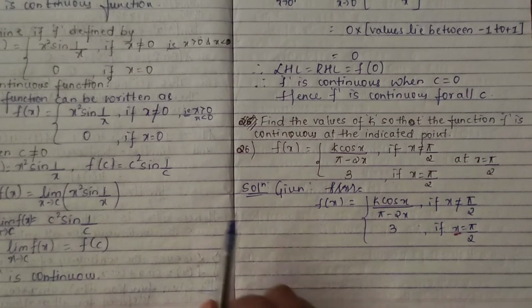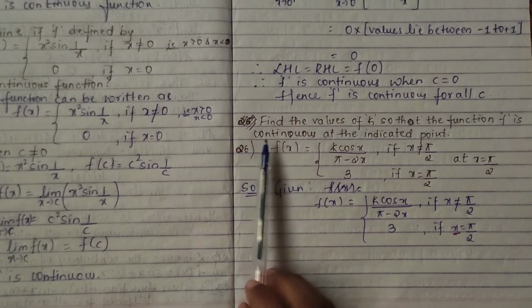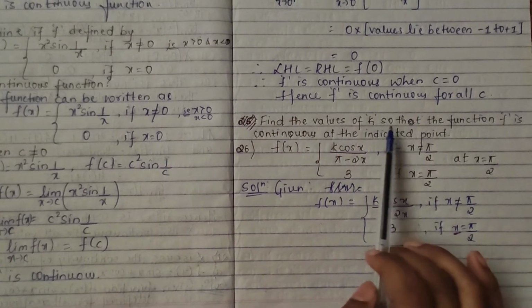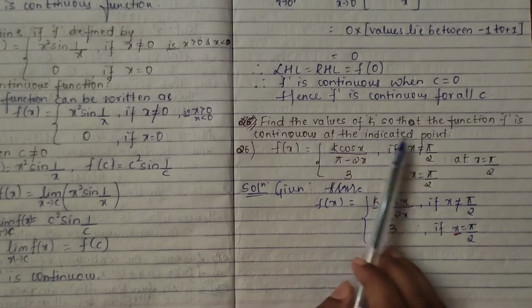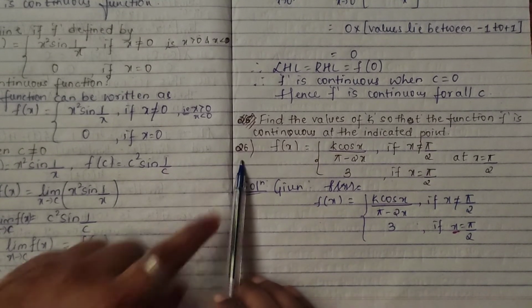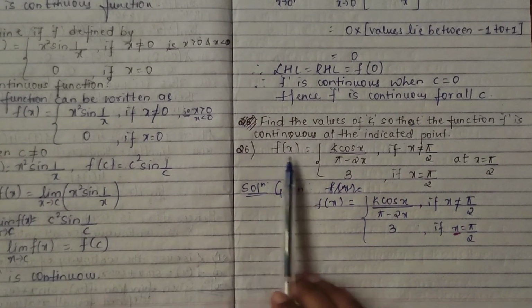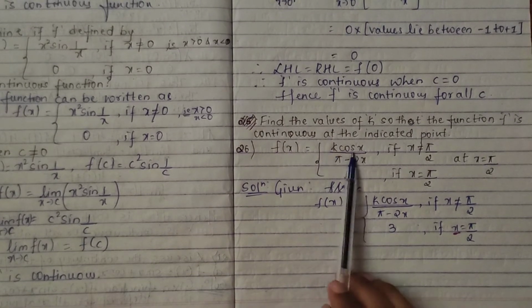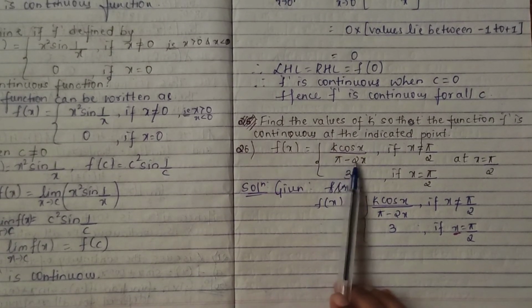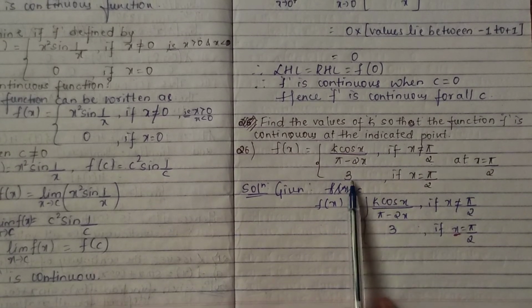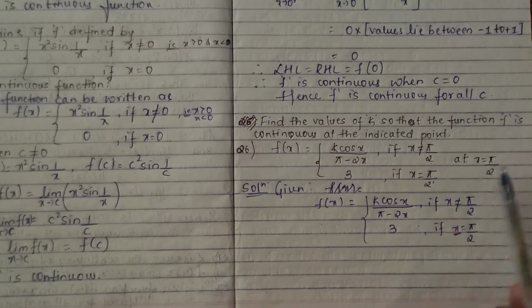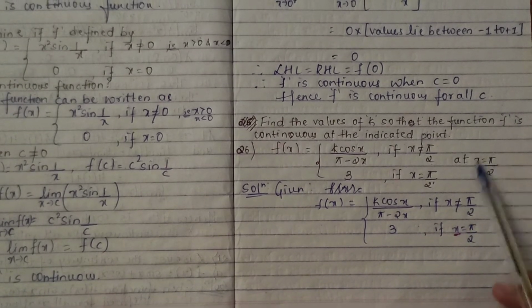Hello students, so we'll go to our next question. Find the values of k so that the function f is continuous at the indicated point. The first question: f of x is equal to k cos x divided by pi minus 2x if x is not equal to pi by 2, and 3 if x is equal to pi by 2, at x is equal to pi by 2.